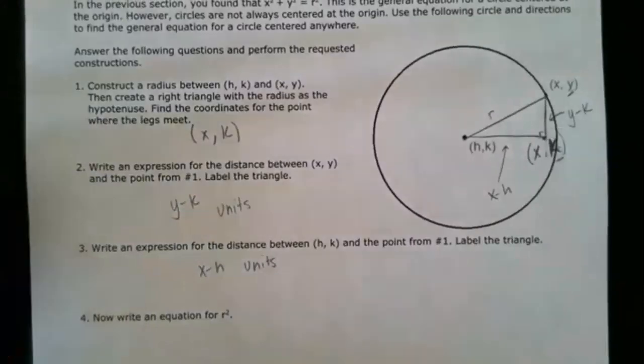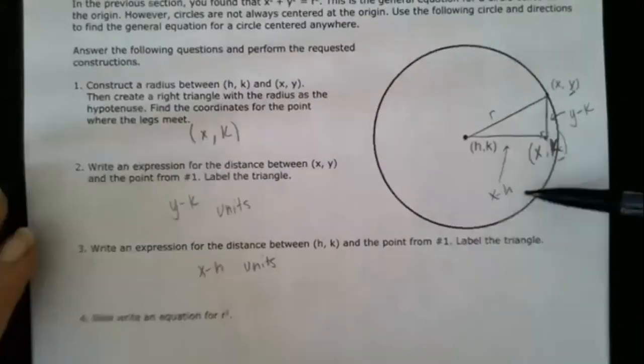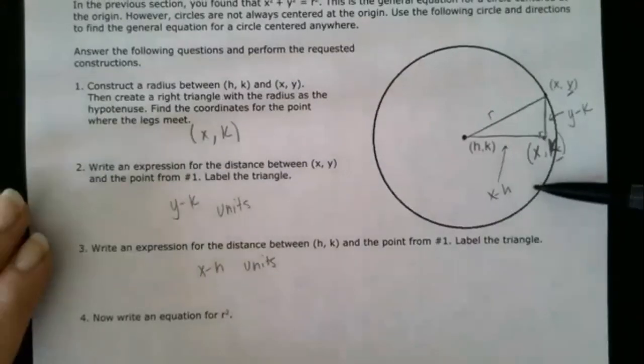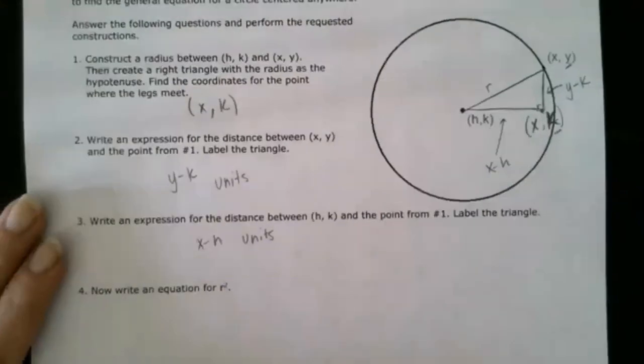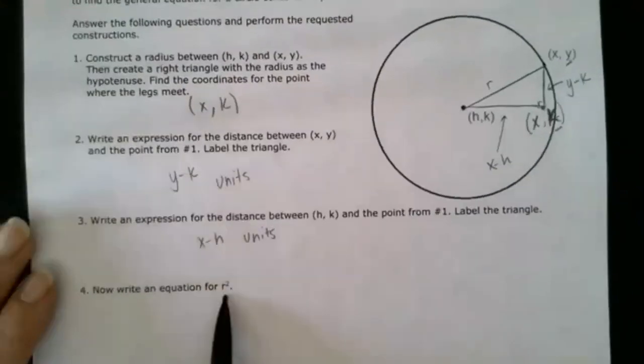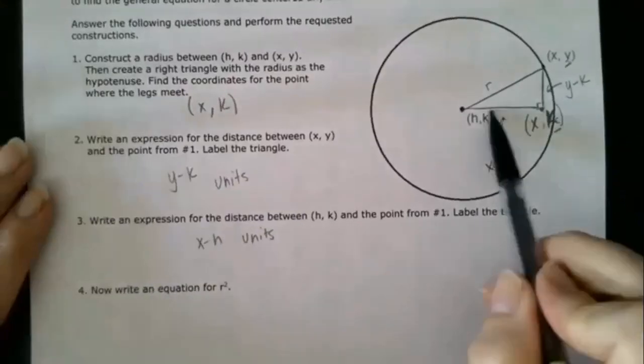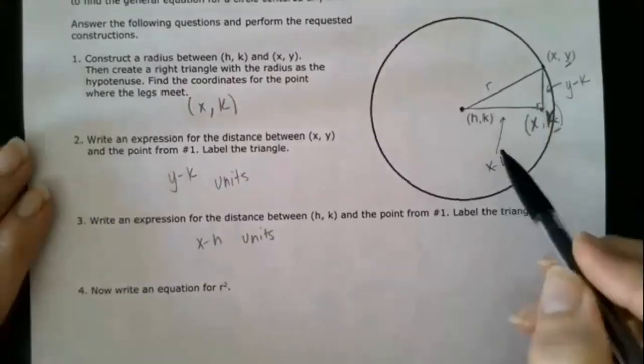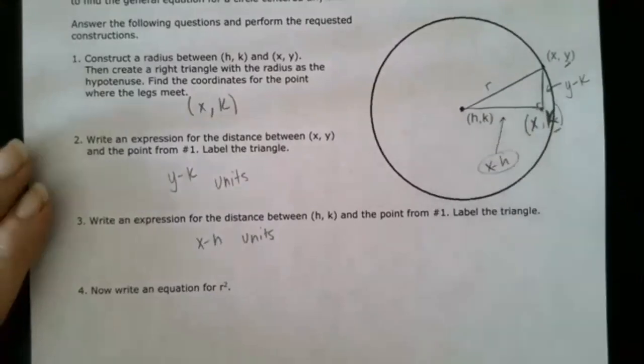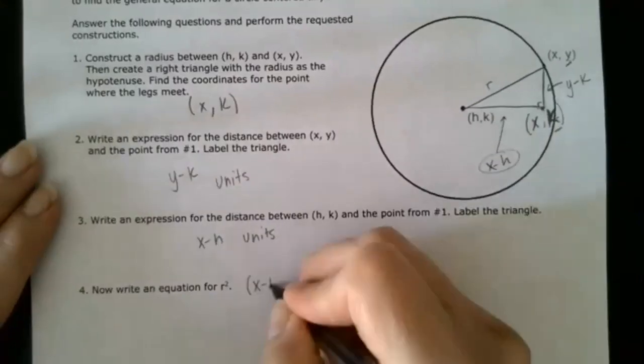All right, so then we're going to write the equation for the radius squared. So you can still use the Pythagorean theorem. I just don't know specific numbers, and it's a little bit messy or a little bit bigger with the X minus H to the right and Y minus K going up, but I can still use it to find the length of the radius with the Pythagorean theorem. I'm going to square the entire thing, so parentheses are needed.